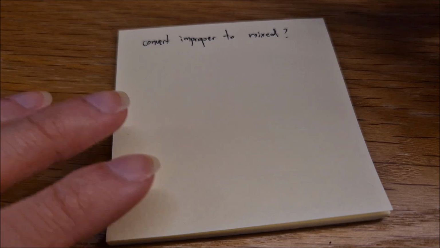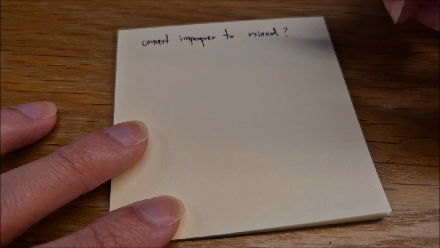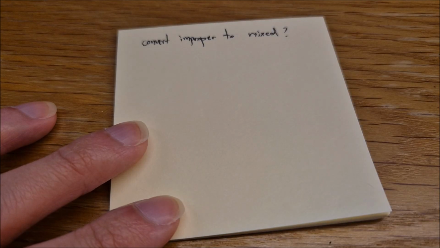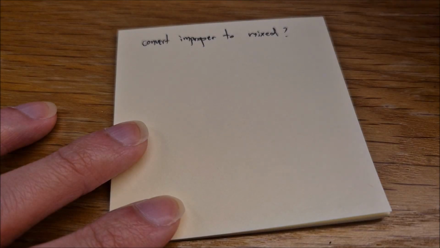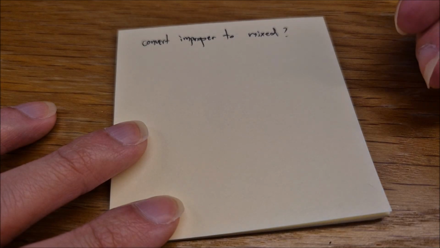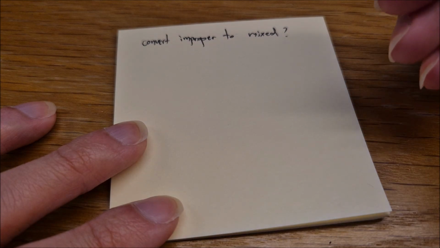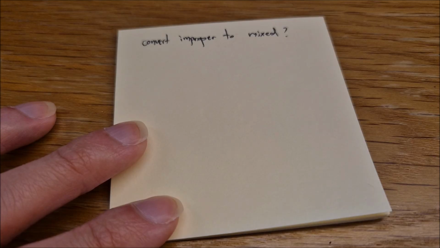After this, you may be wondering, how would we convert an improper fraction to a mixed fraction? And for this, we simply look at how many times the numerator can be divided by the denominator cleanly in a whole way, and then we have what's called the remainder, and that will form the fraction.